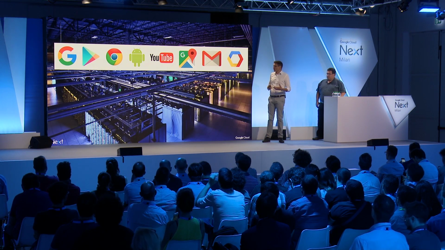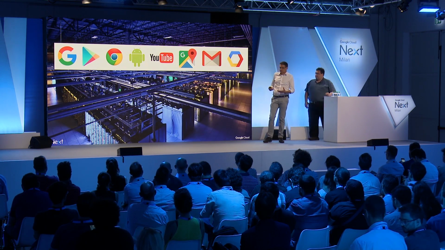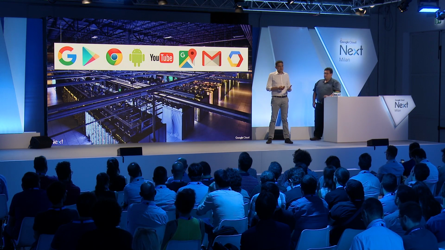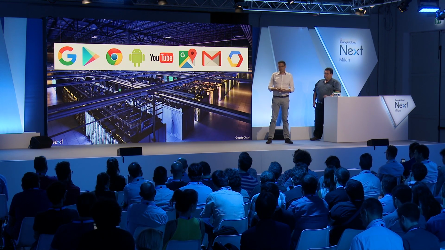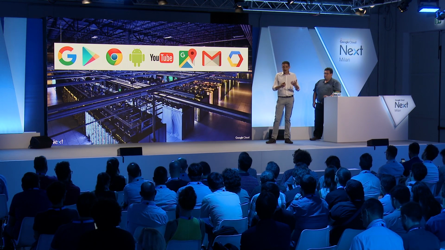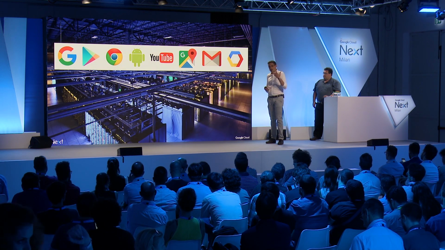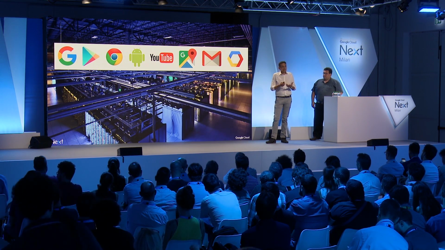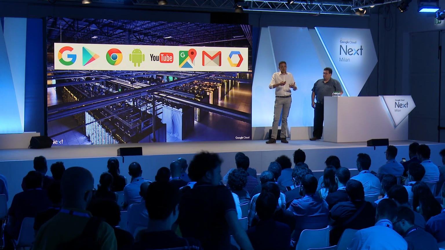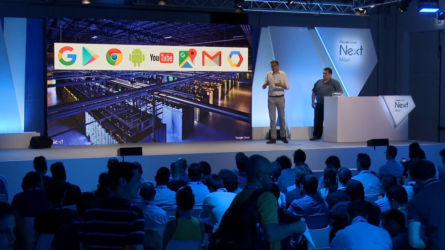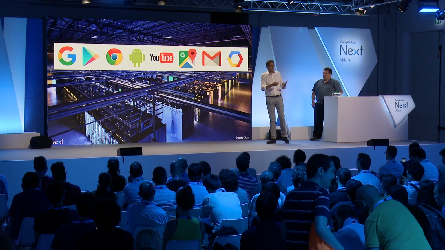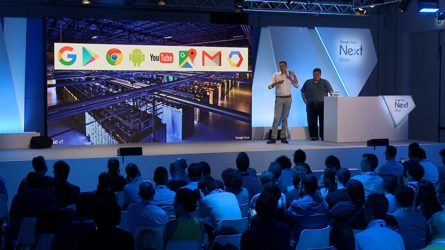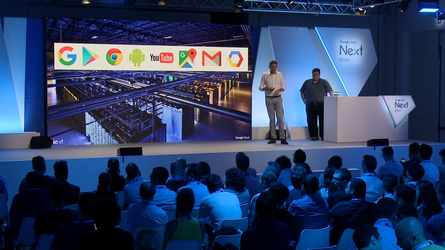What Google wants to do with Google Cloud Platform is to let its enterprise customers use the same platform, the same technology services, the same hardware, network, and software stack that you heard about this morning, that Google itself uses to run its products. Google wants to let this platform be available to its enterprise customers so they can run their products on this platform.